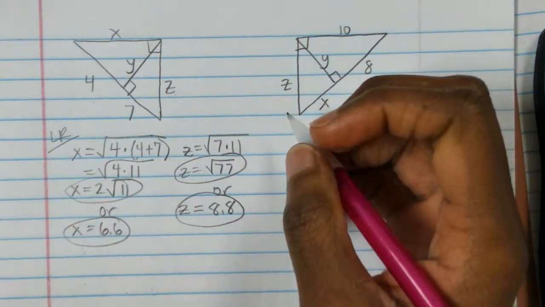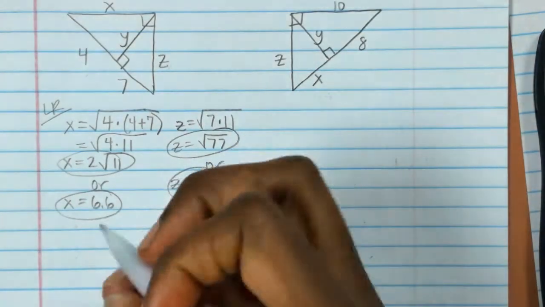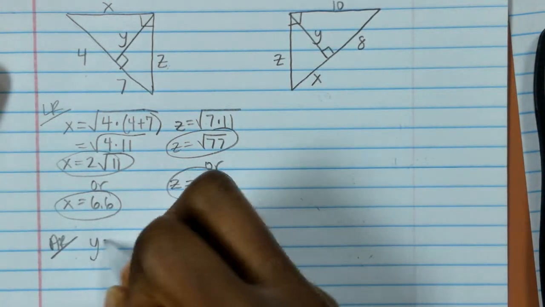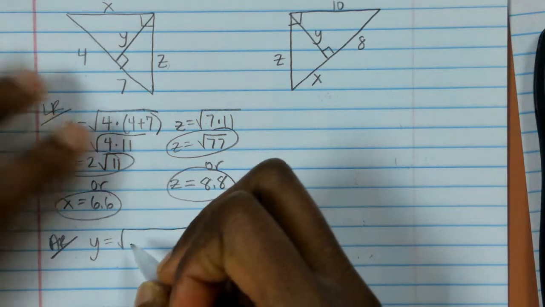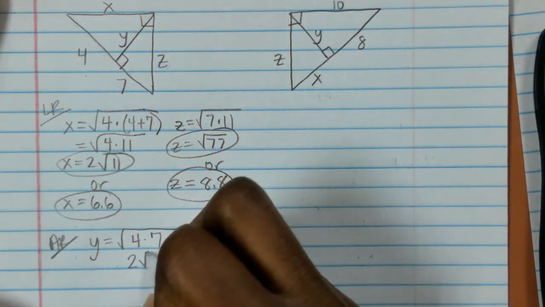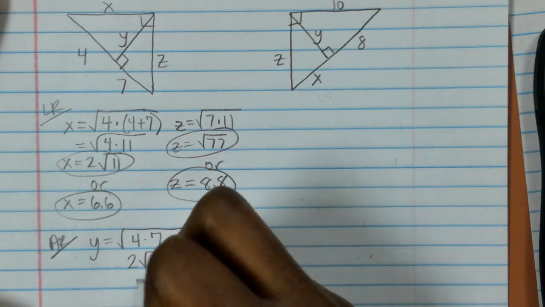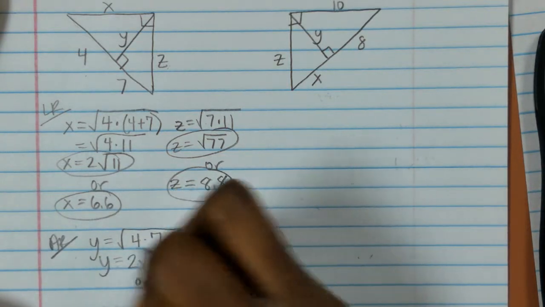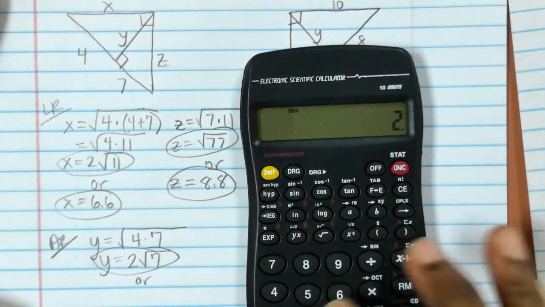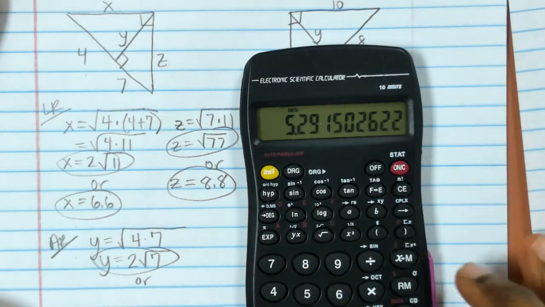Then for the altitude rule for this one, we have y as the altitude. It is equal to the square root of the 2 pieces of the hypotenuse multiplied together. 4 is a perfect square, so we can make that 2 radical 7, or 5.3.